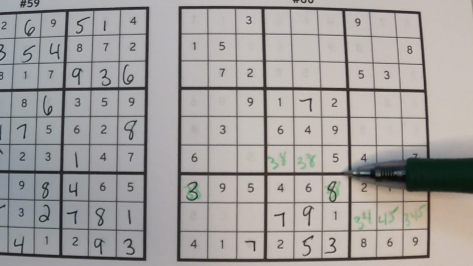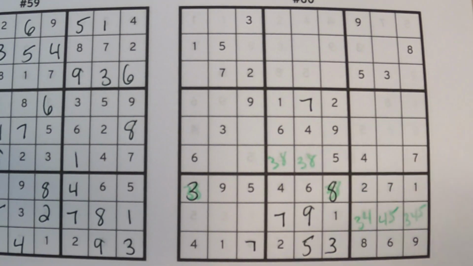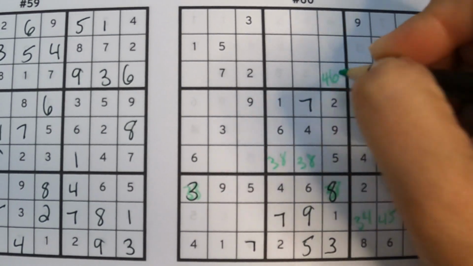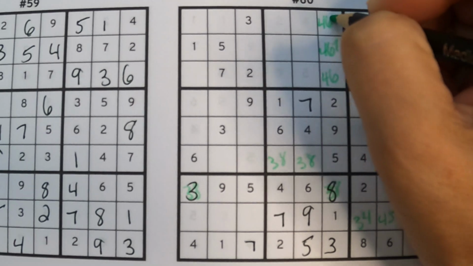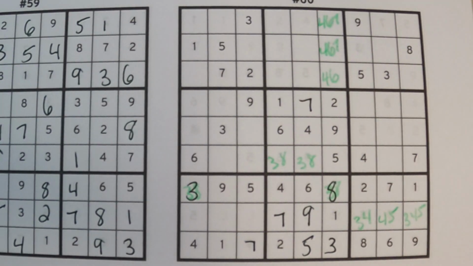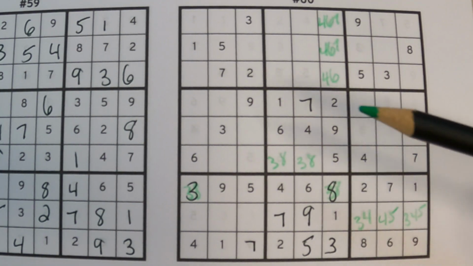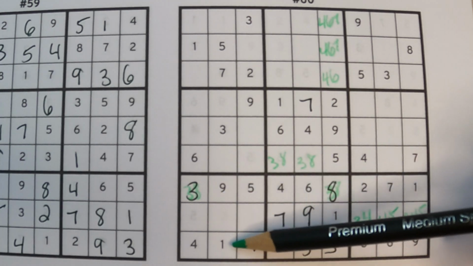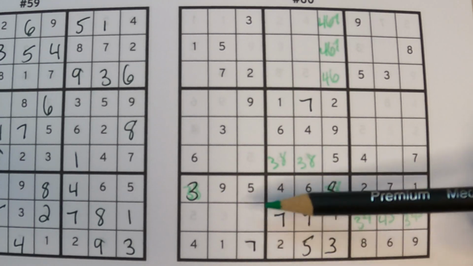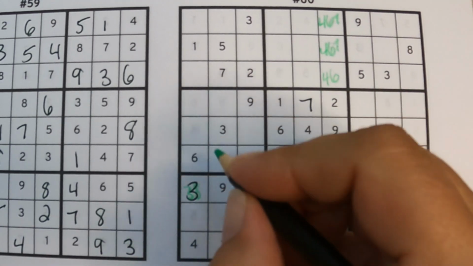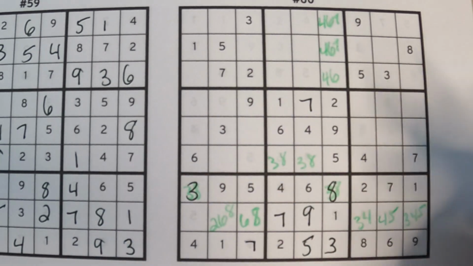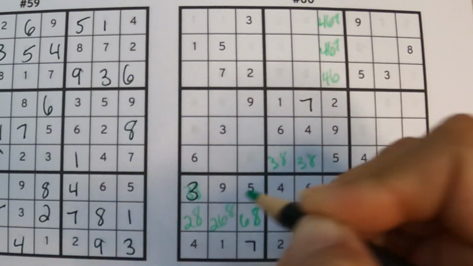For this column, we're missing 4, 6, and 7. We've got the 7 here, so 4, 6, no help here, 4, 6, 7. For this box, we're missing 2, 6, and 8. We've got a 2 here, so 6, 8, no help here, 2, 6, 8, 6 here, so 2, 8.